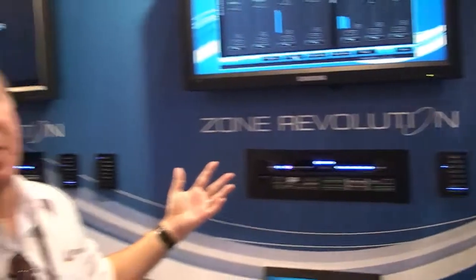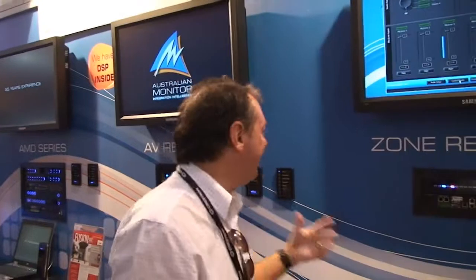As mentioned, we have a software GUI available. We also have an iPad app available for both Revolution products, which is a free download.